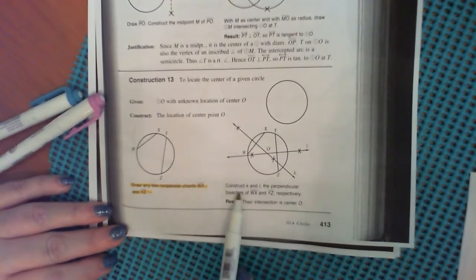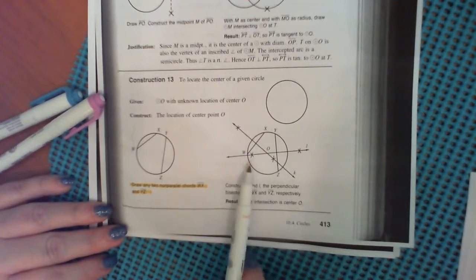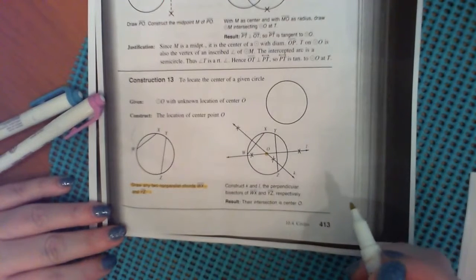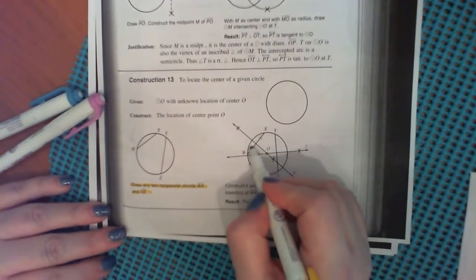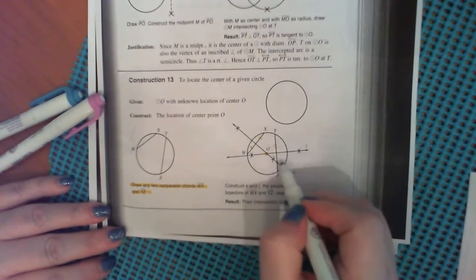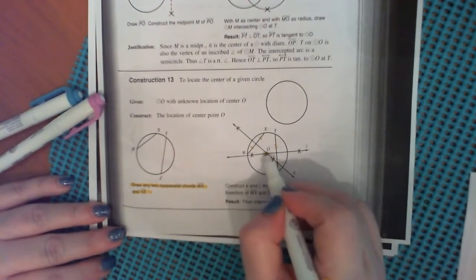Then construct K and L, the perpendicular bisectors of those two chords. And wherever those perpendicular bisectors cross, that's going to be your center. So they found the perpendicular bisector here and the perpendicular bisector there. And that is how you get your center.